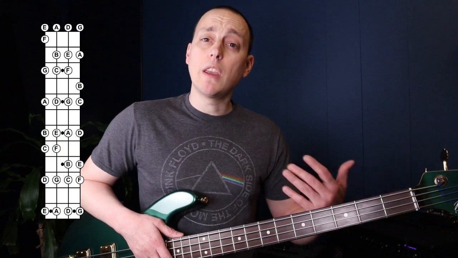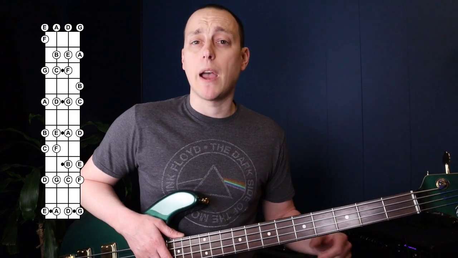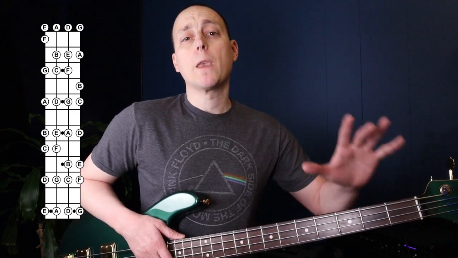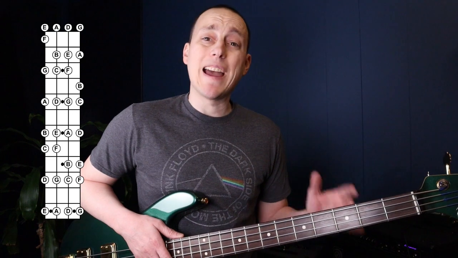So here's the exercise. We are going to crawl up each of our strings from low to high, from the open string to the 12th fret, playing only the natural notes.